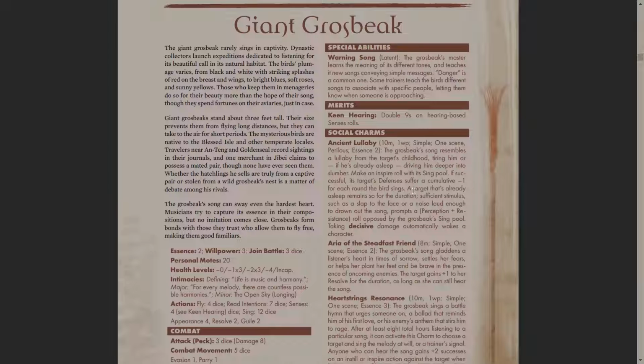So, for example, in the social charms, you have this ancient lullaby. The grosbeak song resembles a lullaby from the target's childhood, tiring him, or if he's already asleep, driving him deeper into slumber. And then after that, there's a bunch of game mechanics and so on.